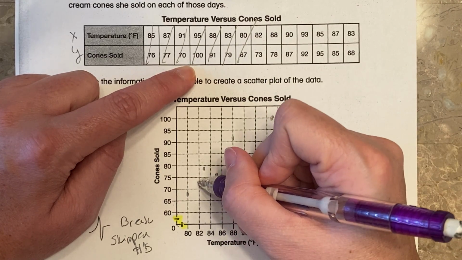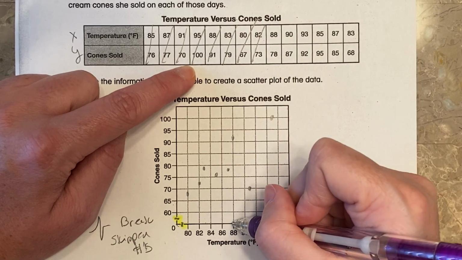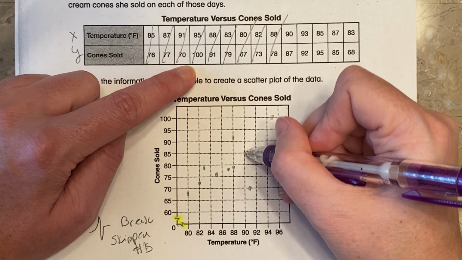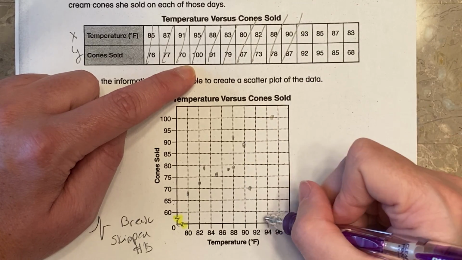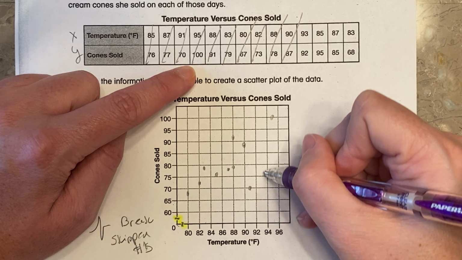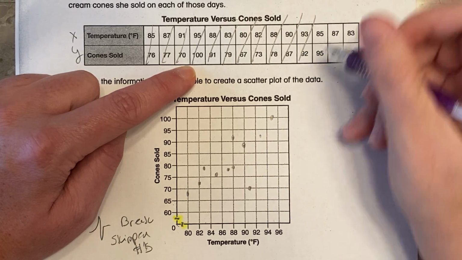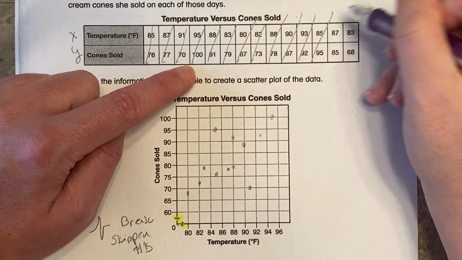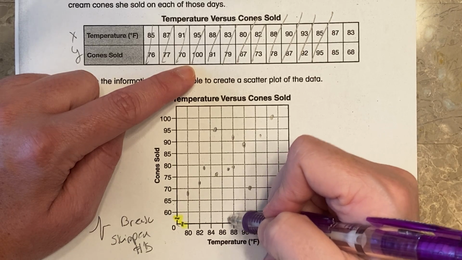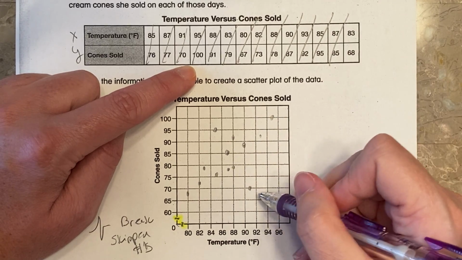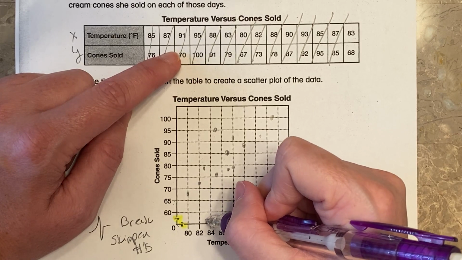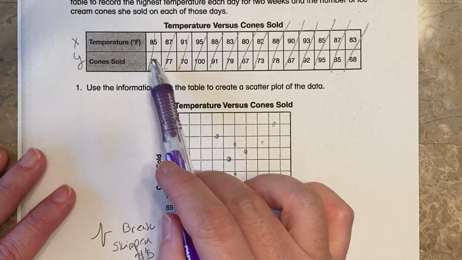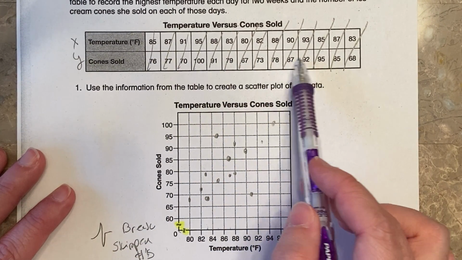82 and 73, 78, 90 and 87, 93 and 92, 85, 95, 87, one more, 83 and 68. Okay, so what we really should do too, 2, 3, 4, 5, 6, 7, 8, 9, 10, 14.